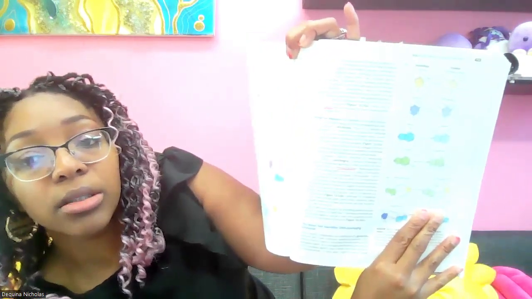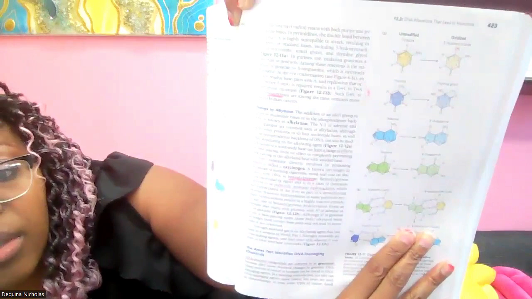So that's page 423. Another way that DNA can get damaged. Understand what alkylation does to a nucleotide and then how it looks after. Once again, just make sure these types of things on page 423 are accessible in your notes. Okay.